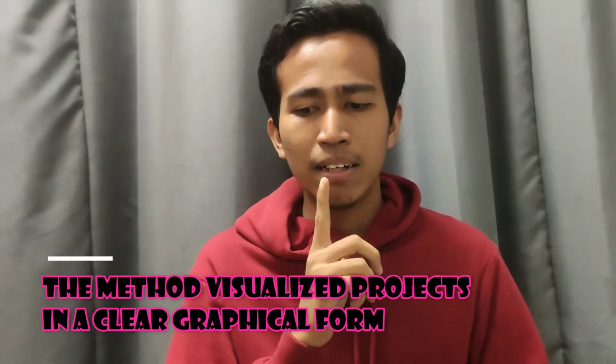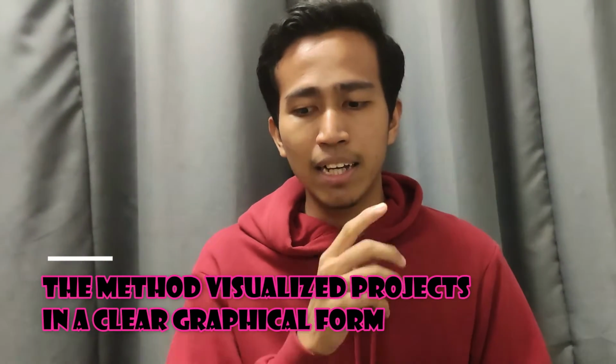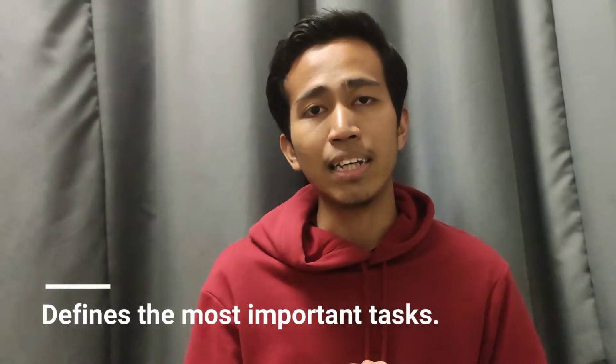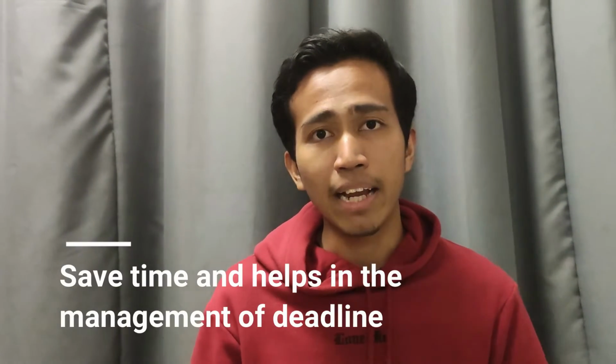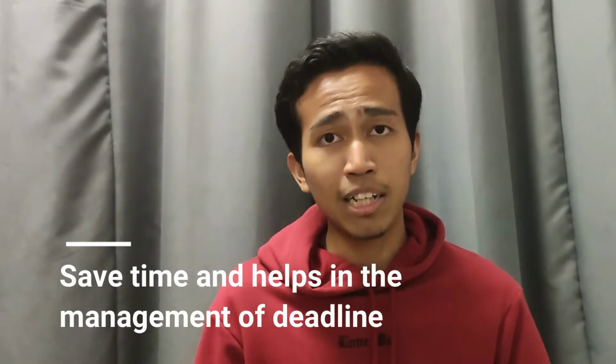Okay guys, so today I want to talk to you about the 6 advantages of critical path analysis. Okay, the first one is the method visualizes the project in a clear graphic form. The second one is it defines the most important tasks. The third one is it saves time and helps in the management of deadlines.